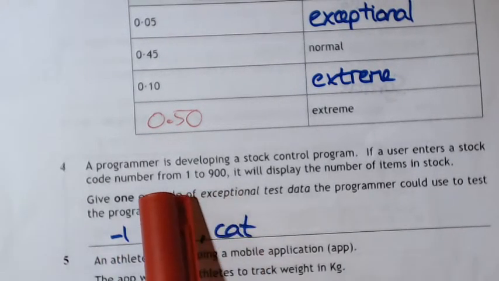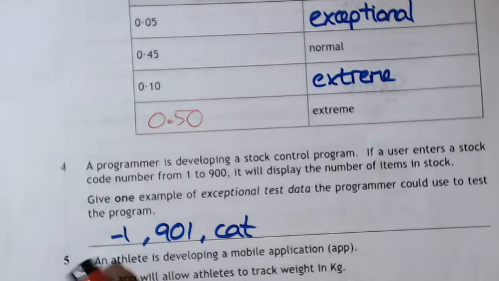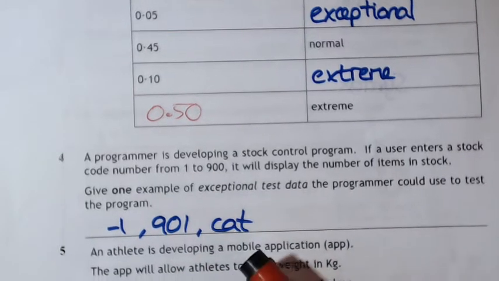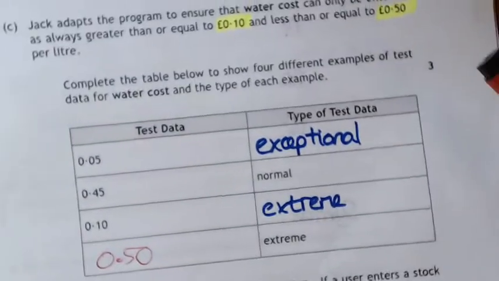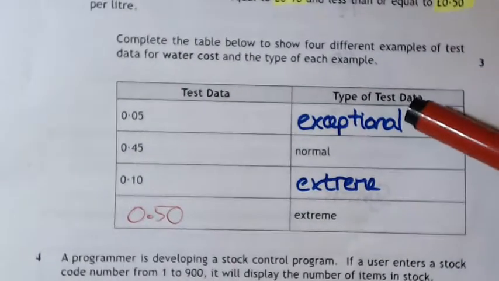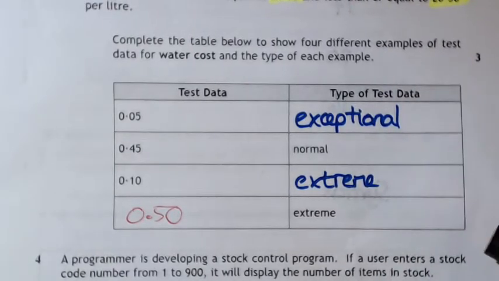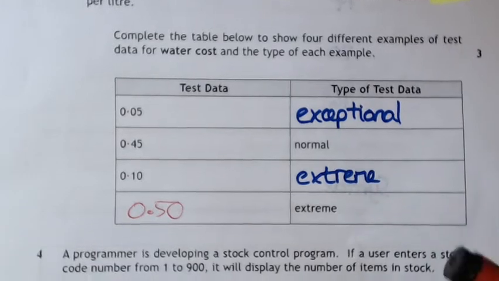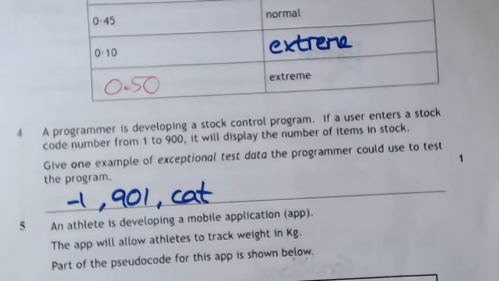Here's a program that has to take between 1 and 900. So if you have -1 or 901 or even just a random word like cat, that's known as exceptional. So hopefully you'll start seeing that there'll certainly always be a question asking you if you know the difference between extreme and exceptional, and no doubt they'll actually ask you to provide some test data for it, just like this.